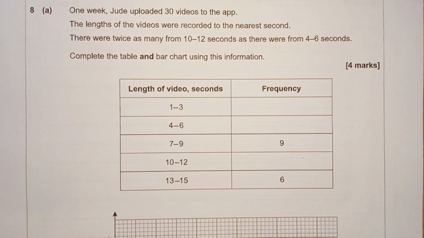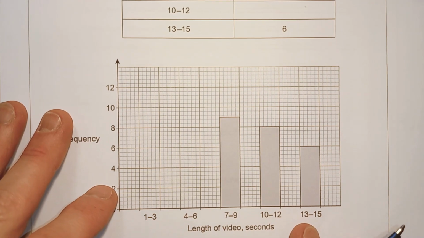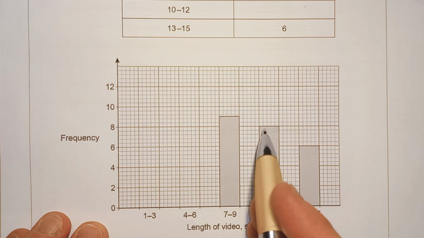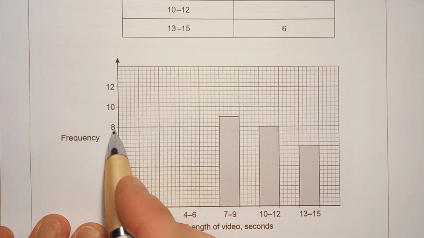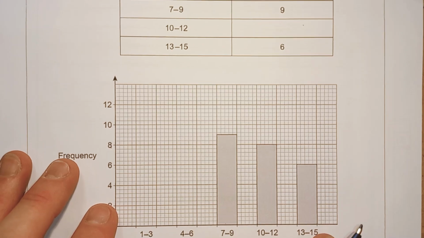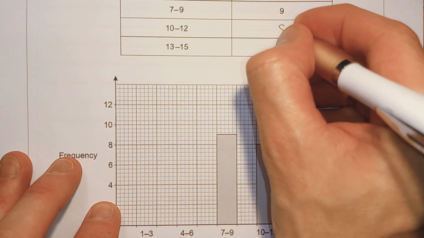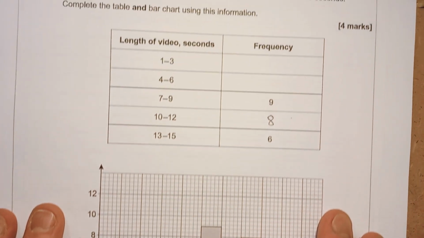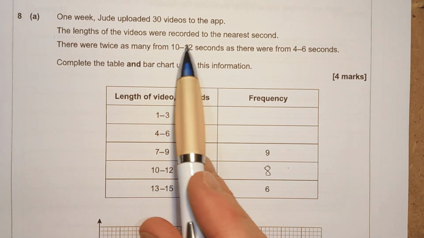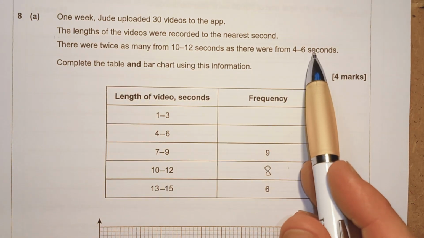Well, we do have this bar chart down here. So the 7 to 9 and the 13 to 15 we've already got. The 10 to 12 we can see, if we read across, the frequency is actually 8. So if we put that there, we can fill an 8 in there. And now we can go back to the information, which was that there were twice as many 10 to 12 as there were 4 to 6.